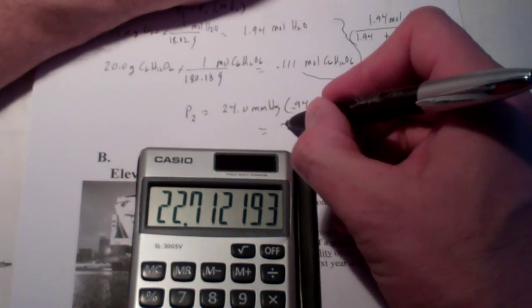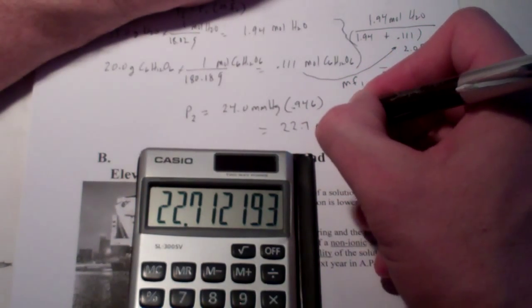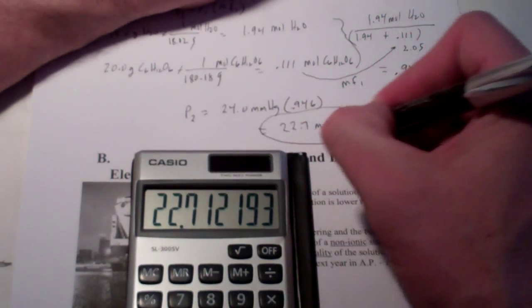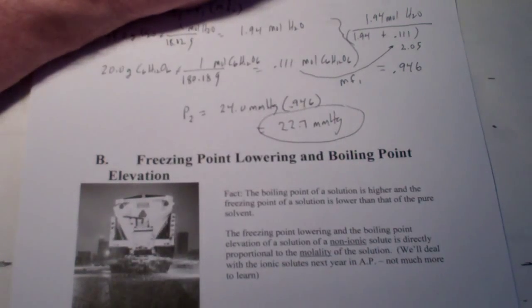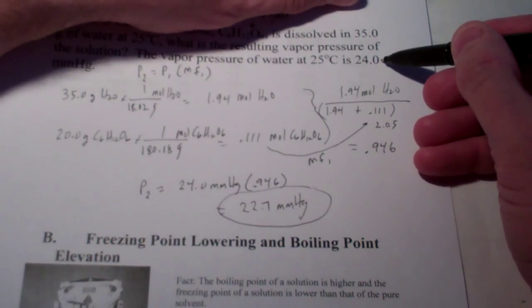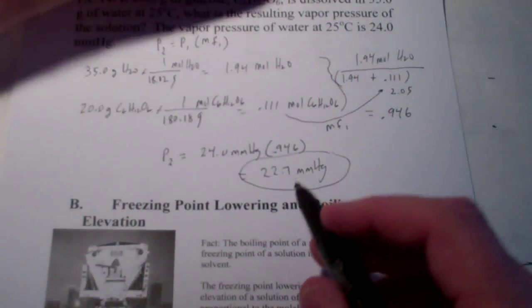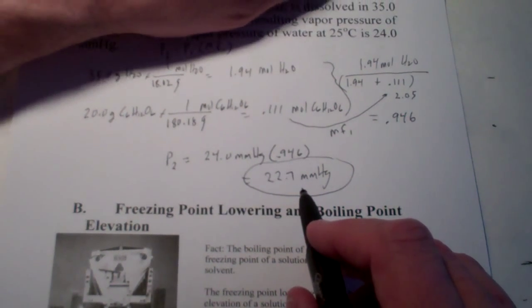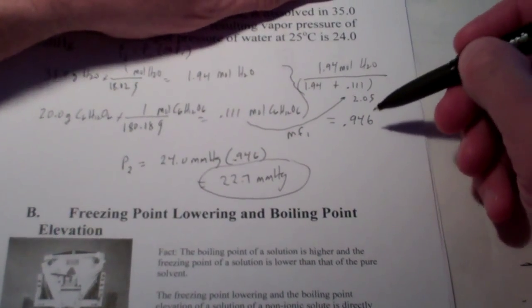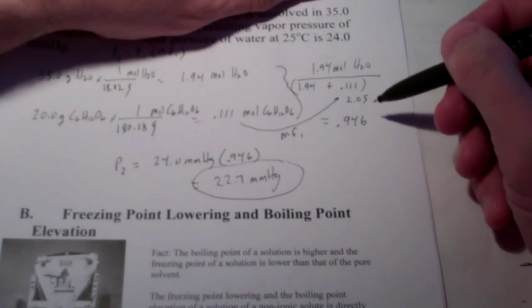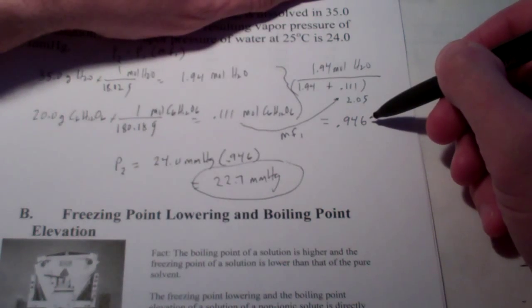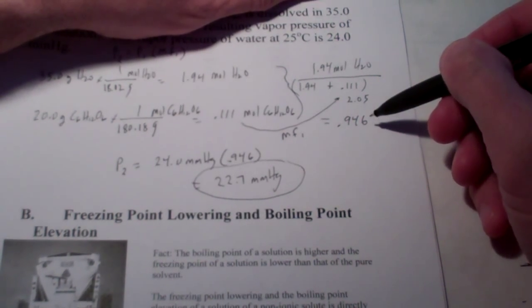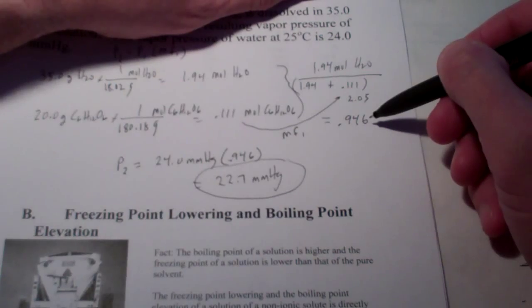We end up with a new vapor pressure of 22.7 millimeters of mercury. As you can see, the vapor pressure lowered from 24.0 for the pure solvent down to 22.7 for the solution. Once again, why? Well, because on the surface of my solution I did not have pure water. I had some sugar molecules literally getting in the way of the evaporative process.